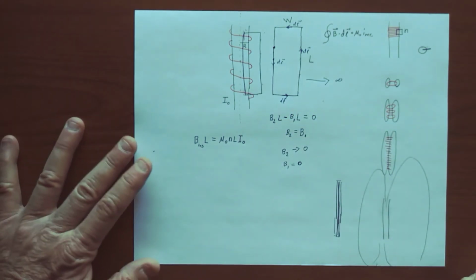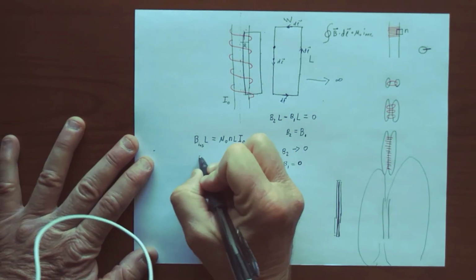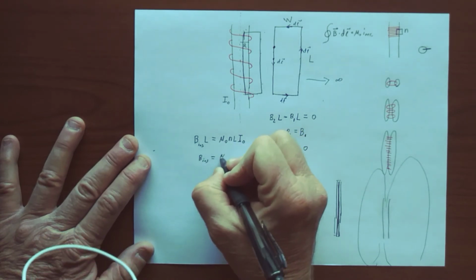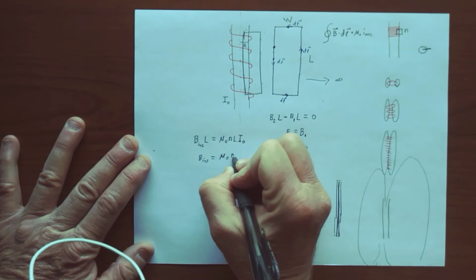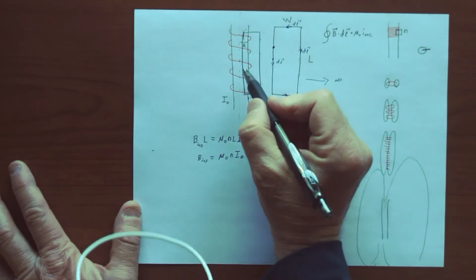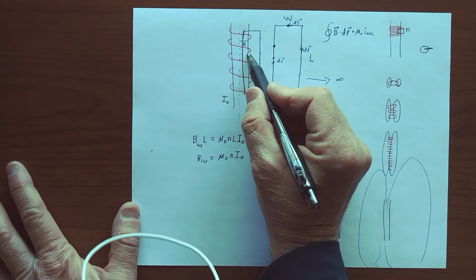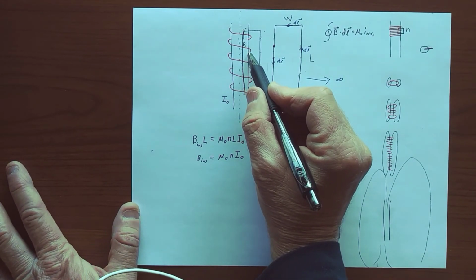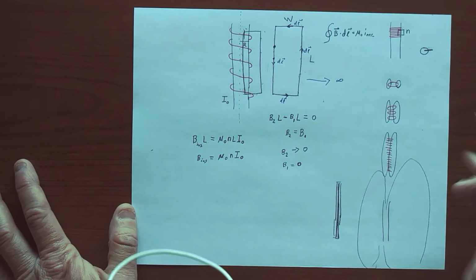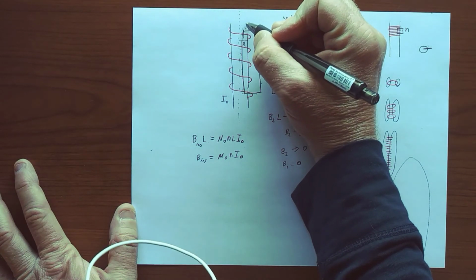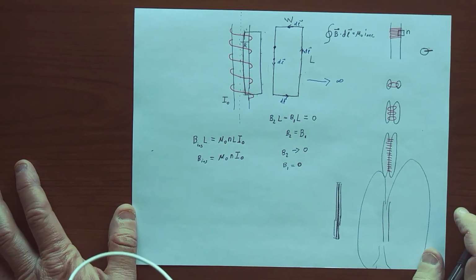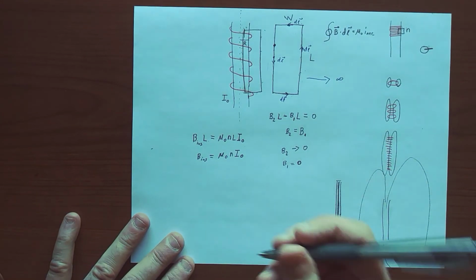So what we get is that the magnetic field inside is mu naught n I naught. I notice that it doesn't matter whether I move this a little bit closer to the walls or towards the center. That part doesn't come into the calculation because the magnetic field here is perpendicular to the dLs, and so that distance doesn't matter. So I have the magnitude of the field.